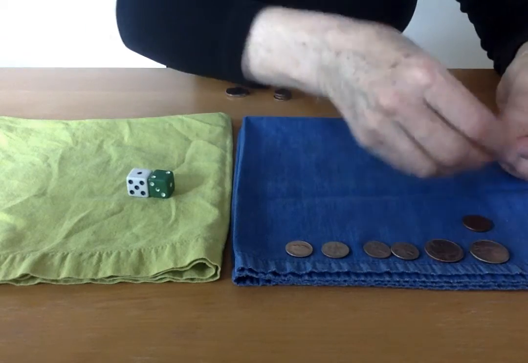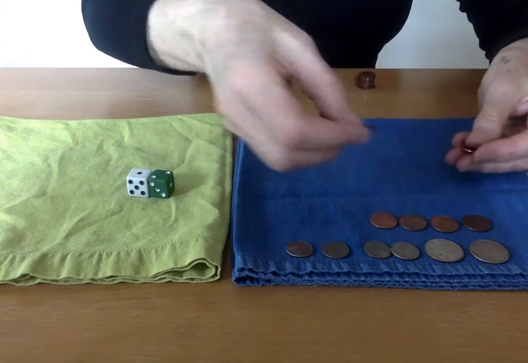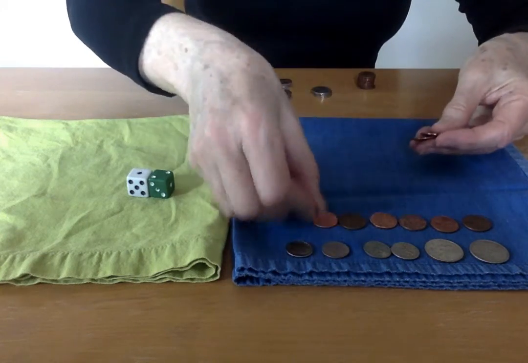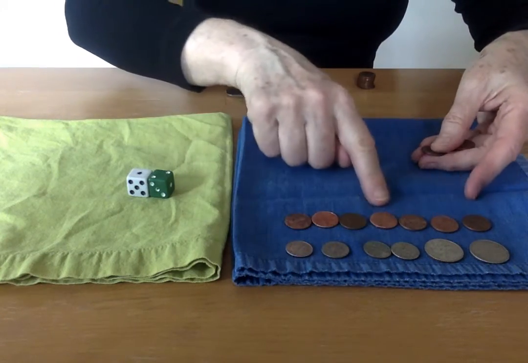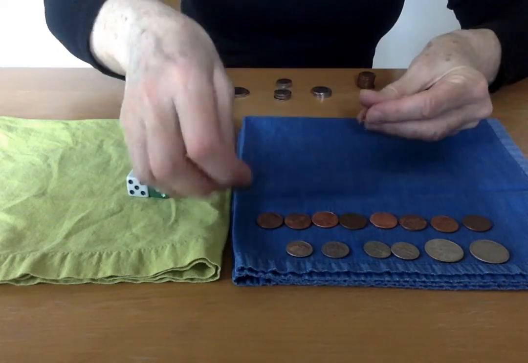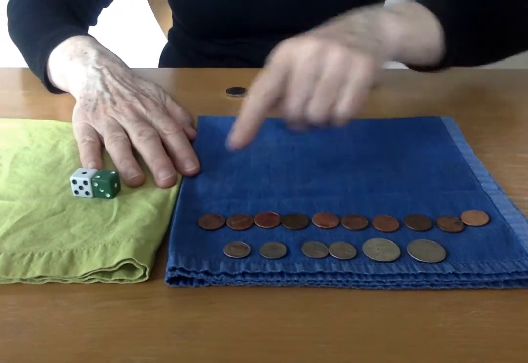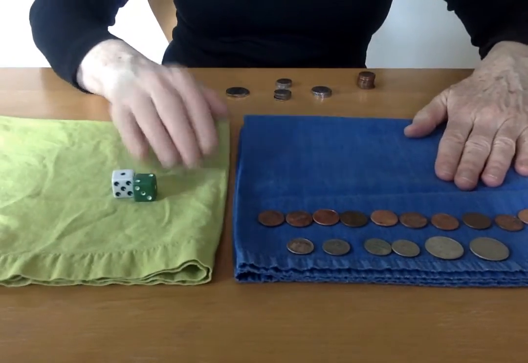All of these are questions that you're going to ask your child. Don't tell them to do that, because they are the ones that need to learn these equivalencies. So we have 5, 6, 7, 8, 9, 10. I prefer to put everything in a line, so it's easier for me to keep track.